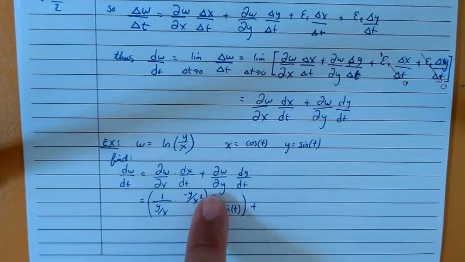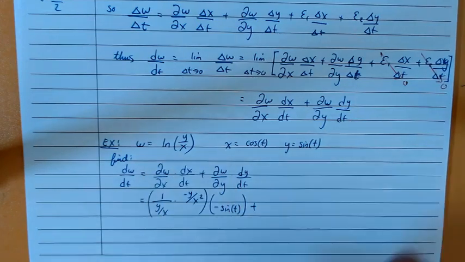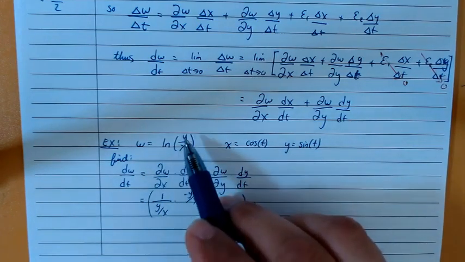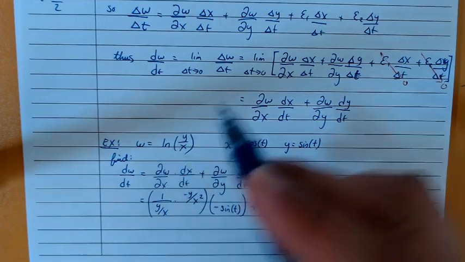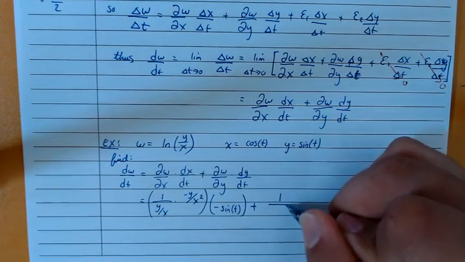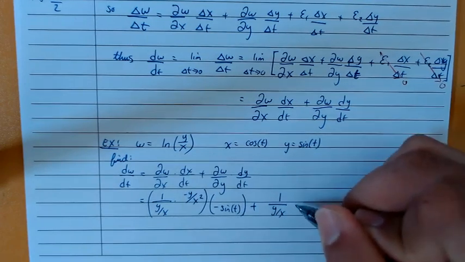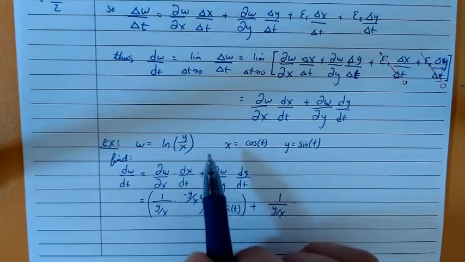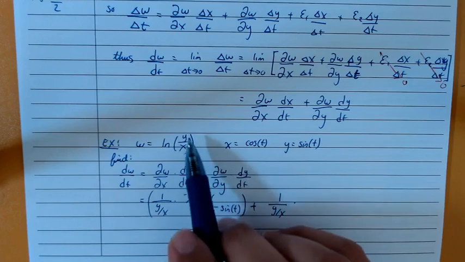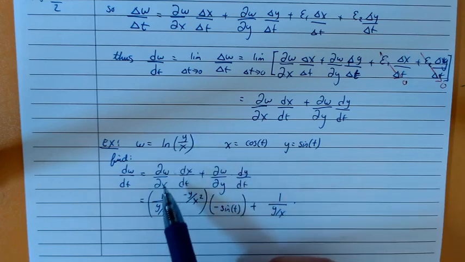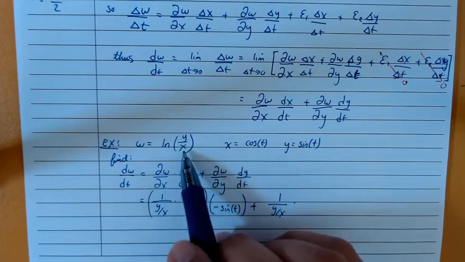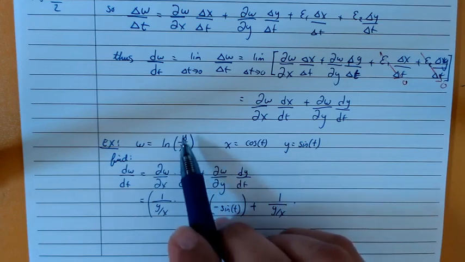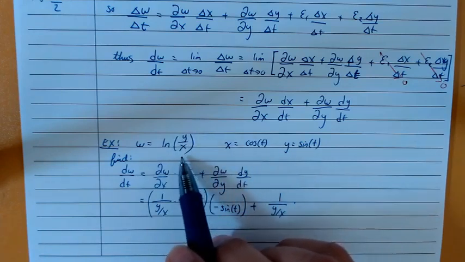Plus, and then we do the same thing, but now with respect to y. Again, the derivative of the natural log of something is going to be 1 over that something. But now, by the chain rule, we need to multiply that by the derivative of the inside here. The derivative of y over x. Now, x is a constant, so really this is just the derivative of y over a constant.